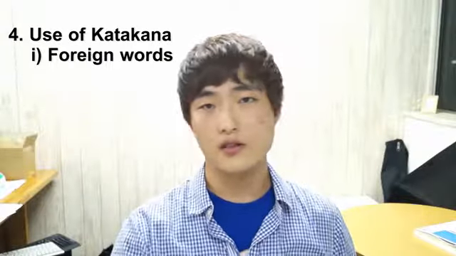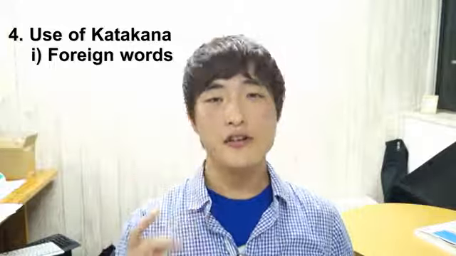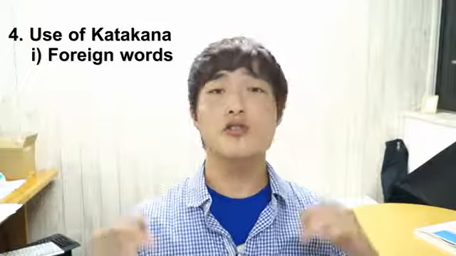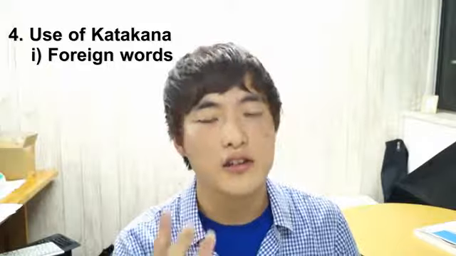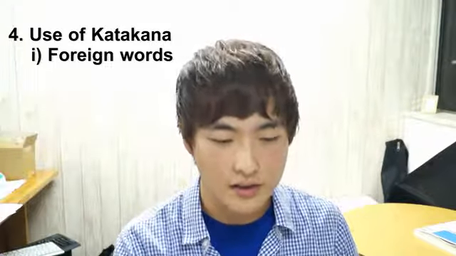There are three main ways of using katakana, and the first is when you use foreign loaned words. Let's give a few examples. One is Lolicon. Lolicon is a shortened form of lolita complex. I'm sure this will be very helpful. You will love Japan even more if you're introduced to this part of the culture.